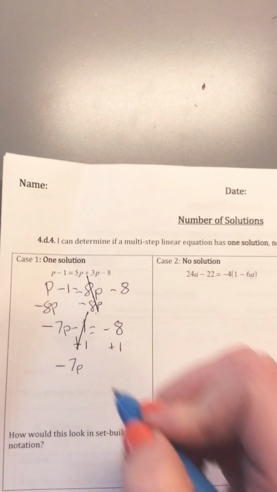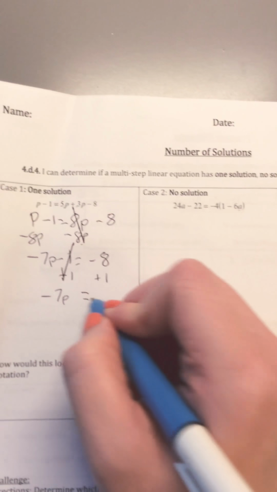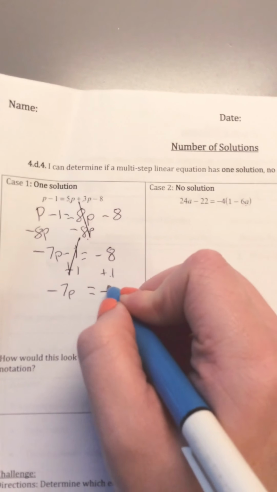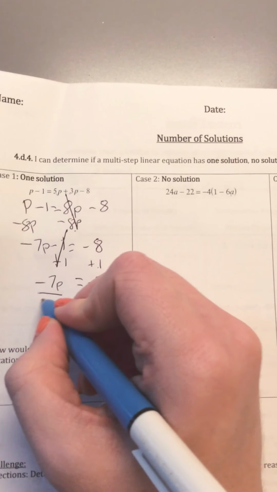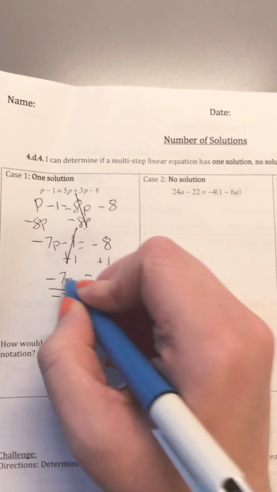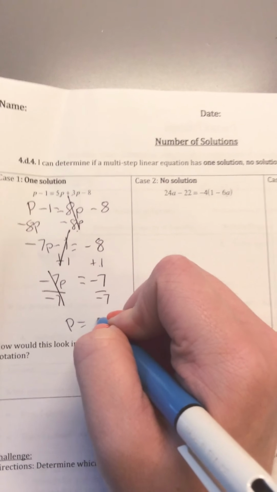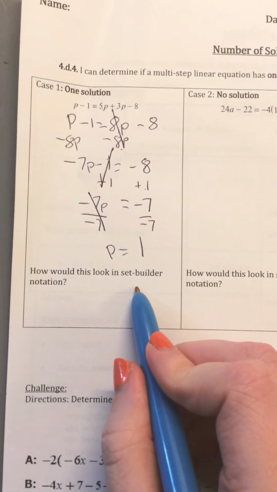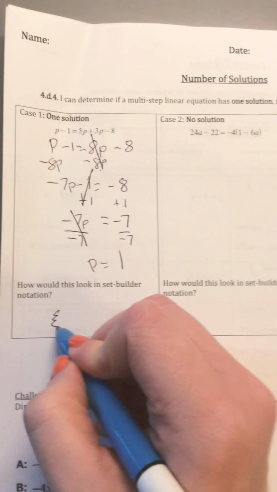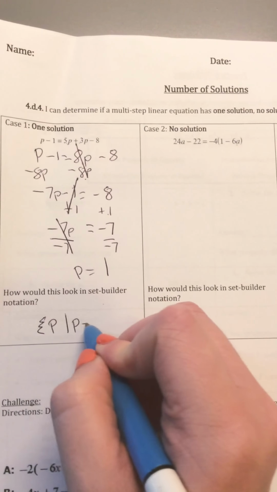The 1's cancel. Negative 8 plus 1 is negative 7. My last step is to divide by negative 7 on both sides. And so p equals positive 1. Again, they want us to look at set builder notation. So we're going to write it like this.